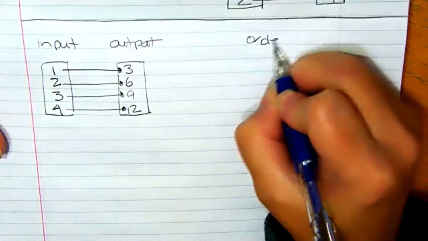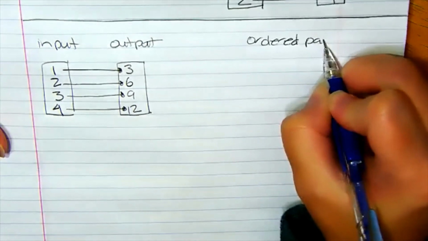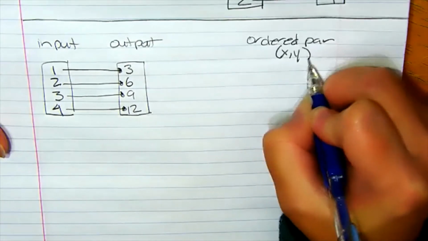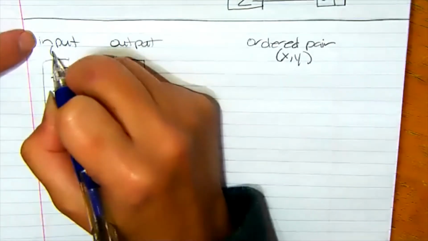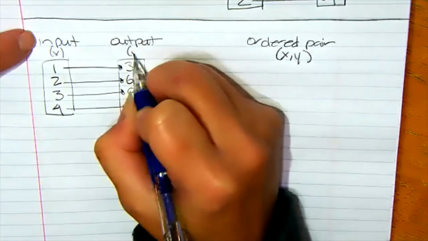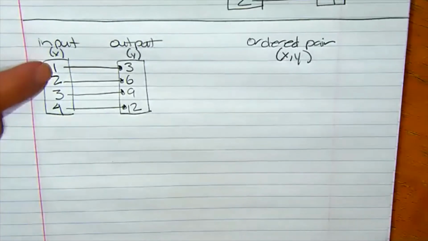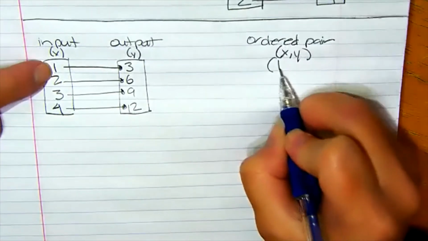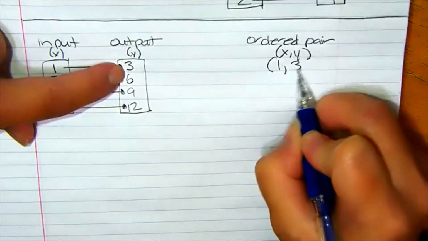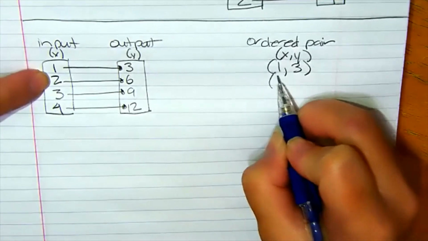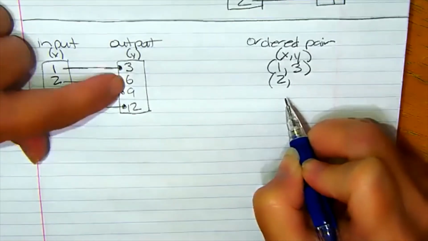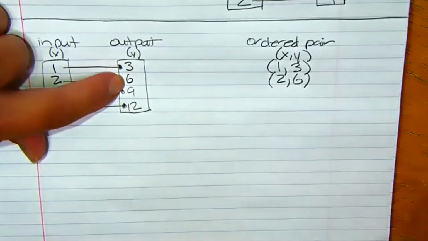Okay, I know an ordered pair is (x, y). And I know my input is x and my output is y, okay? So if we input 1, we get out 3. If we input 2, we get out 6.